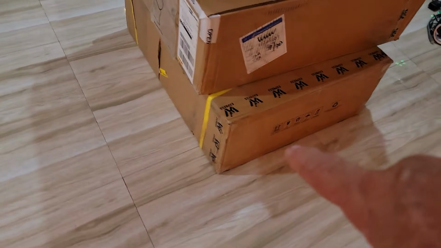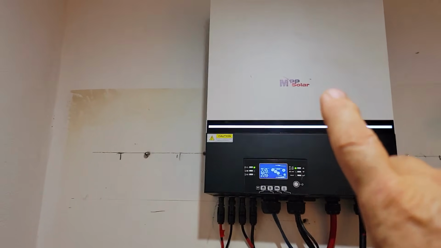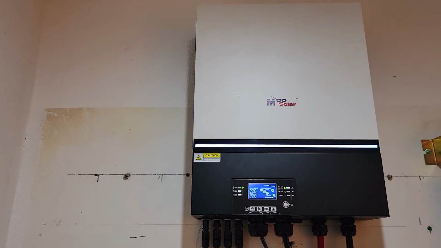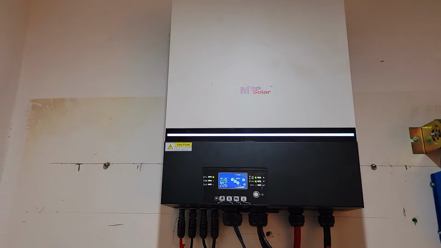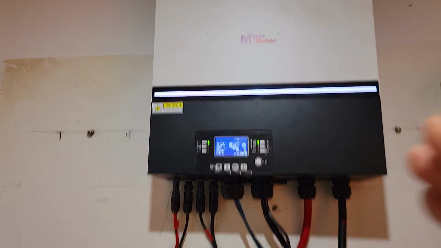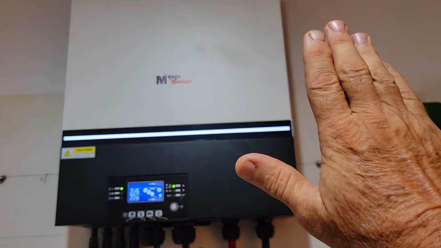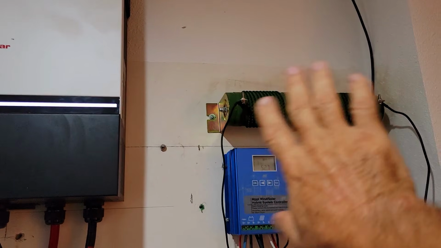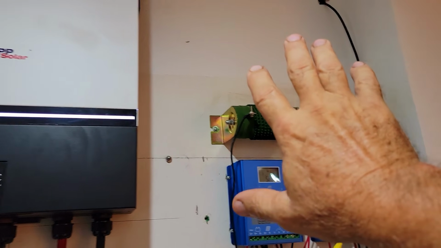This bottom box right down here, sitting on the floor, is another one of these 11,000 watt inverters. And you can run these parallel. When that time comes, up here on the wall, I'll simply shift this unit over a little bit, closer to my wind generator equipment. We'll talk about that in a different video, at a different time.